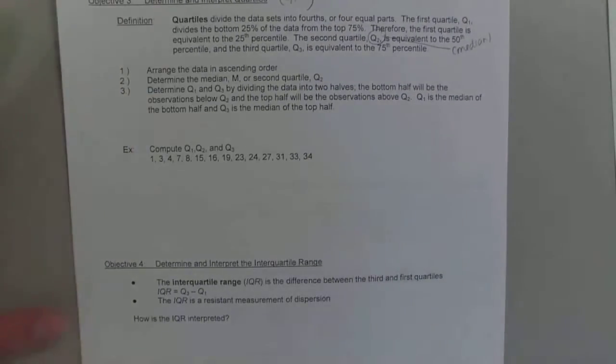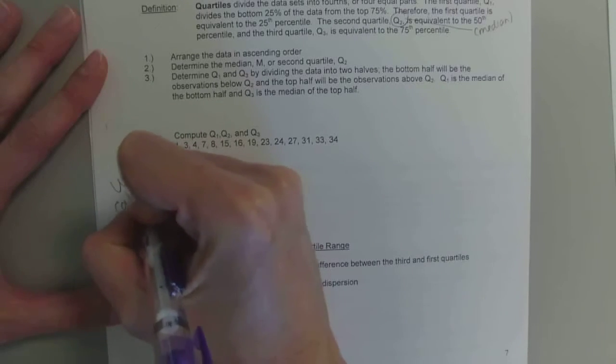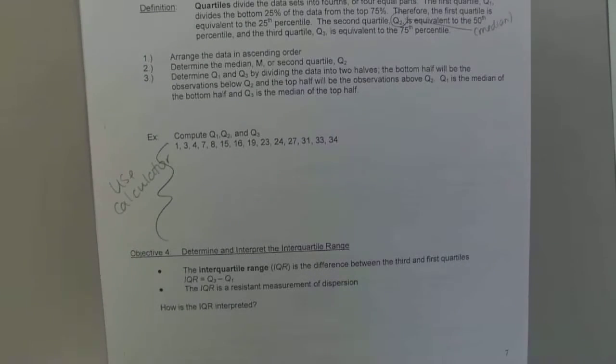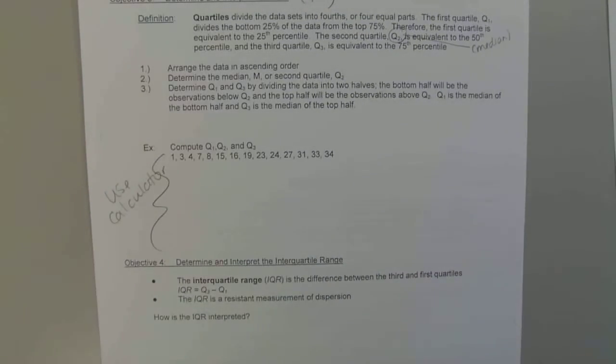I'm going to do this one time with you by hand. Never again do it by hand, okay? Use a calculator. It is not bad to do by hand at all, it really isn't. But if we're throwing this in our calculator anyway to figure out standard deviation or whatever, we might as well get this too, okay?